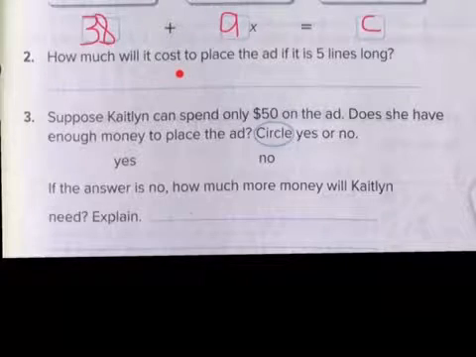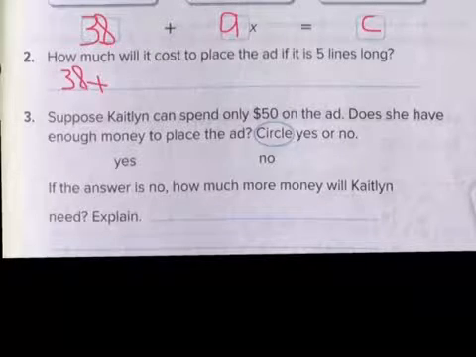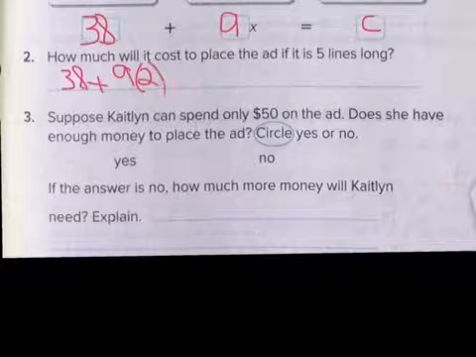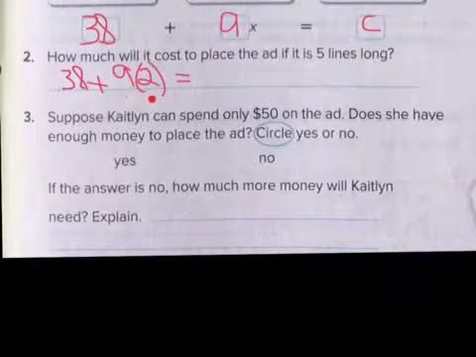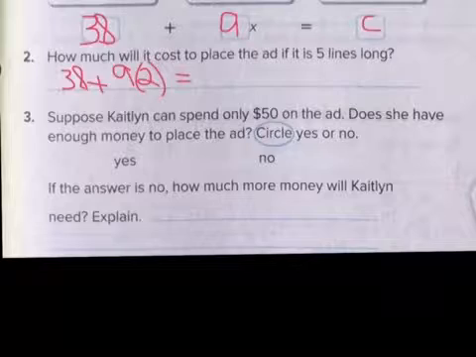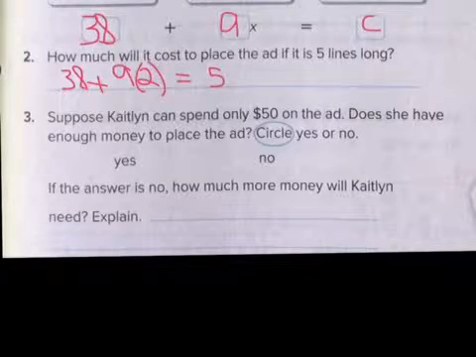How much will it cost to place the ad if it's 5 lines long? Well, if it's 5 lines, that means we have our 3 here, and we have to have 2 here. And for each one, it's 9. So this X has to become 2. Your equation is going to look like this: 38 plus 9 times 2 equals your cost. So you multiply here, and you get 18. And 18 plus 38 is going to be 56. So your cost is 56.